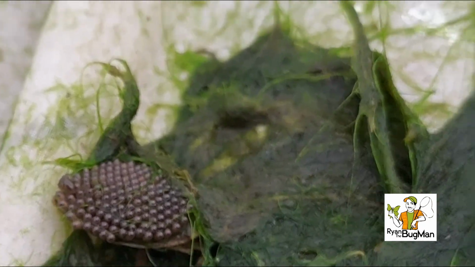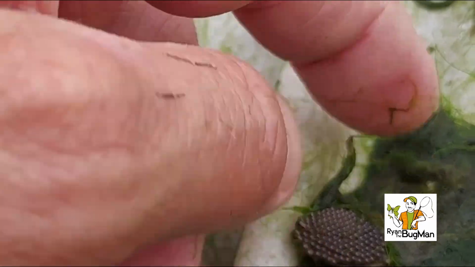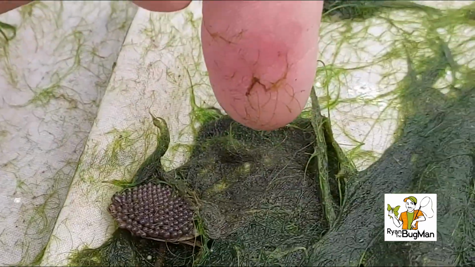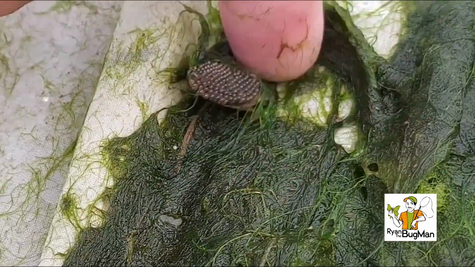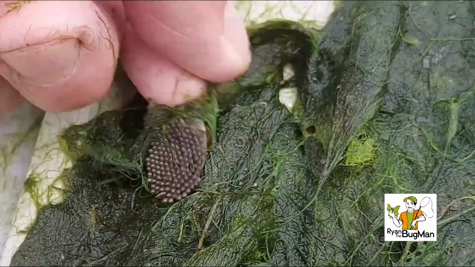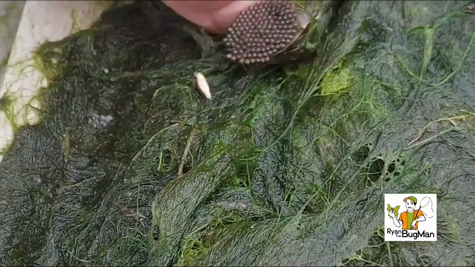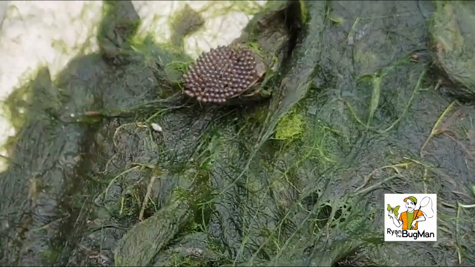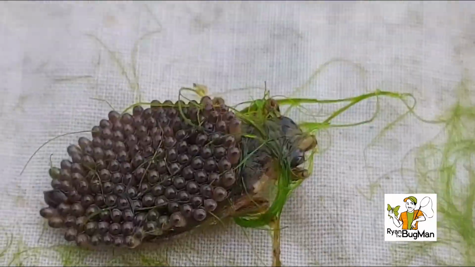Pretty cool stuff. Pop this out of here and get a better look at it real quick. These things run like crazy as soon as they're out of the weeds and exposed. They don't like it. There's a backswimmer on him. We'll get that off of there. Here we go. See if I can get him to sit. Woohoo! He's gonna sit and behave himself.